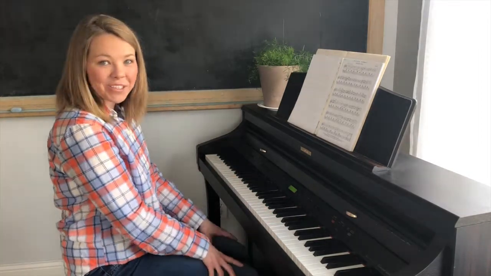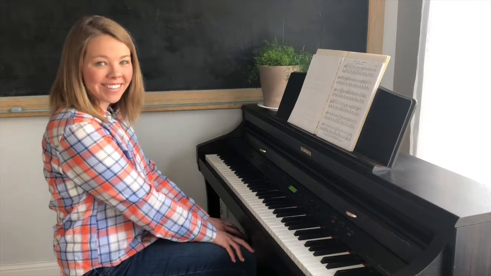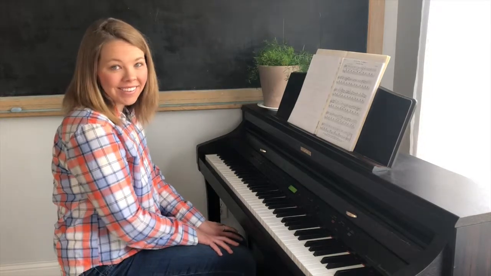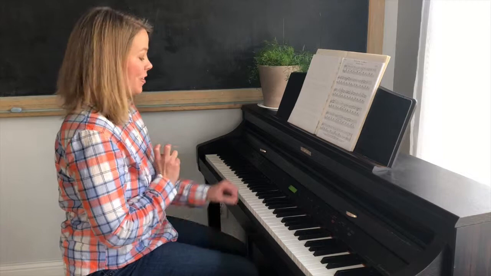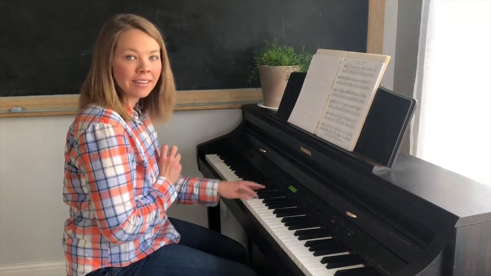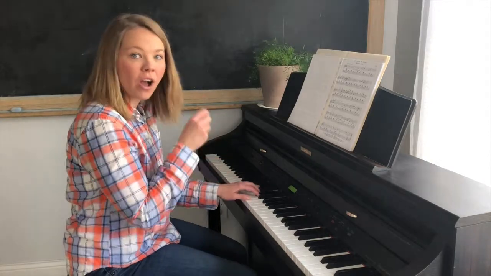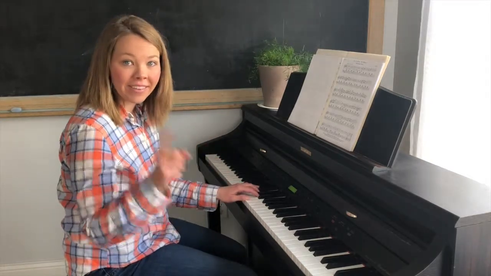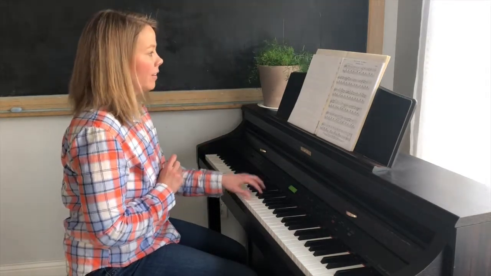What do you think? 2-pulse or 3-pulse? This one was a 2-pulse measure song. So if you think about strong, it's strong, weak, strong, weak. Listen again and see if you can hear it too.